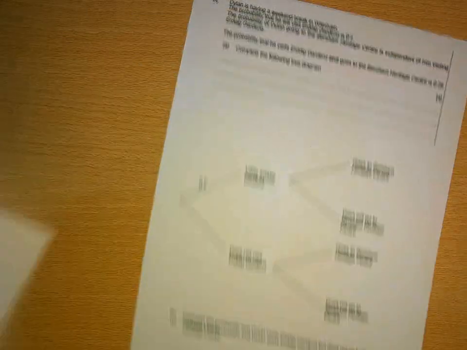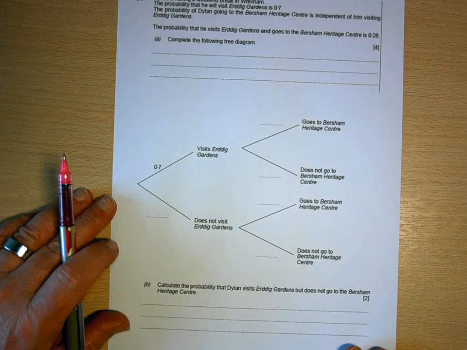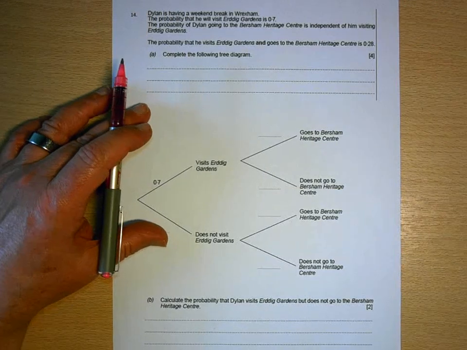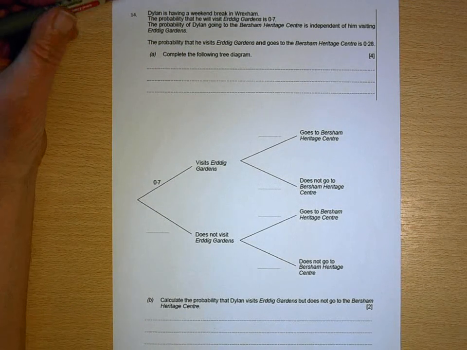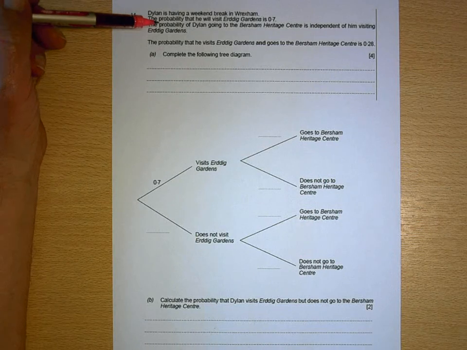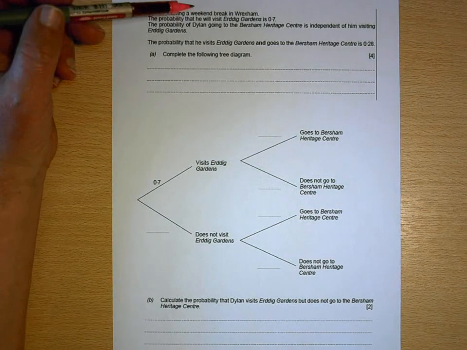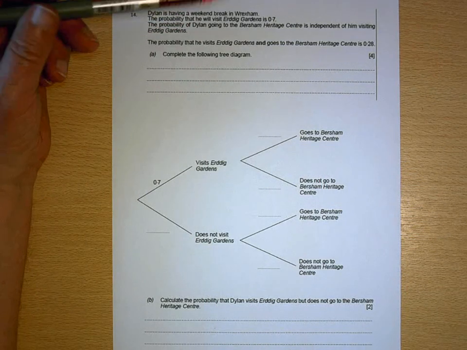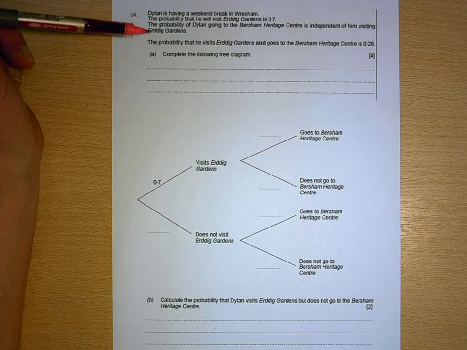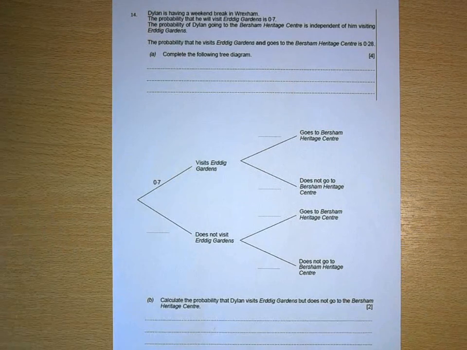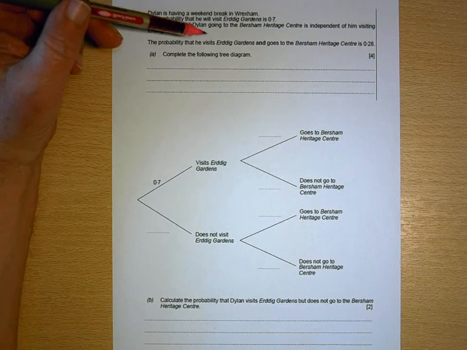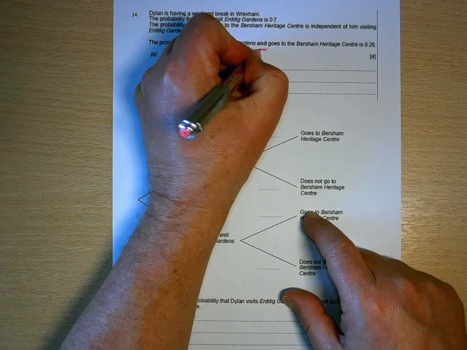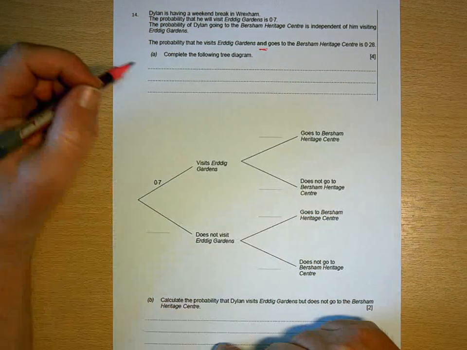Okay, and then finally, question 14, probability trees. Again, something that you've had to get your head around while I've been off. So Dylan is having a weekend break in Wrexham. The probability that he will visit Erddig Gardens is 0.7. The probability of Dylan going to Bersham Heritage Centre is independent of him visiting Erddig Gardens, so it doesn't matter whether he goes or not. The probability that he visits Erddig Gardens and goes to Bersham Heritage Centre is 0.28. Complete the following tree diagram.